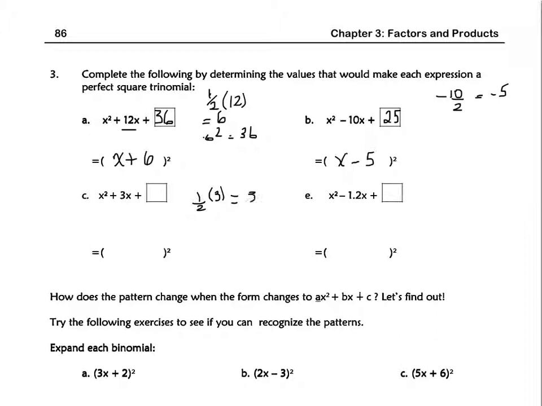And the next one, you need half of 3, which you can keep as a fraction, 3 over 2, or you can write it as a decimal, 1.5. But then when you square that, it's going to be 3 over 2 times 3 over 2, which is 9 over 4. So that's going to be x plus 3 over 2 all squared. Square root of 9 over 4 is 3 over 2. And this one, if it's a perfect square trinomial, you want half of negative 1.2, which is negative 0.6. And if you square that, negative 0.6 times negative 0.6, you're going to get 0.36, I believe.